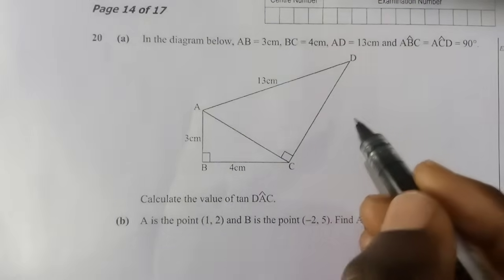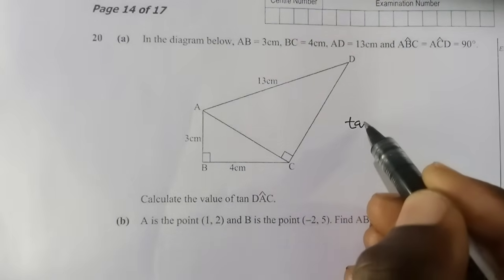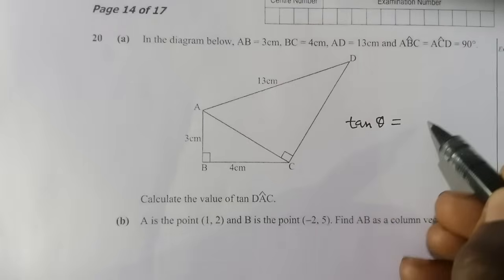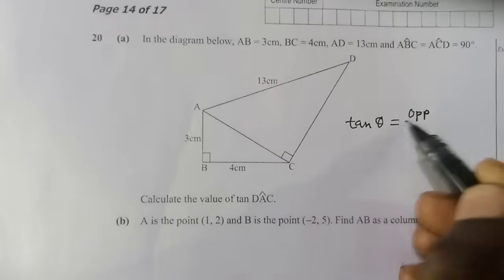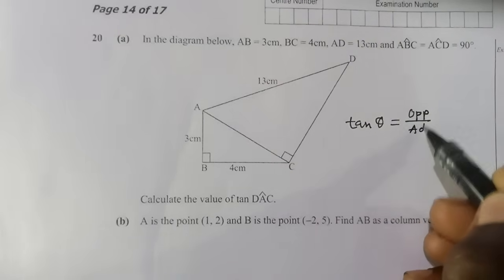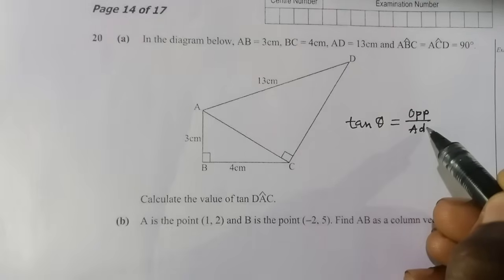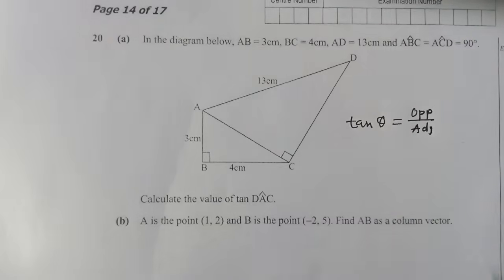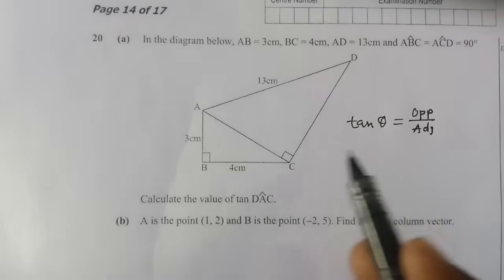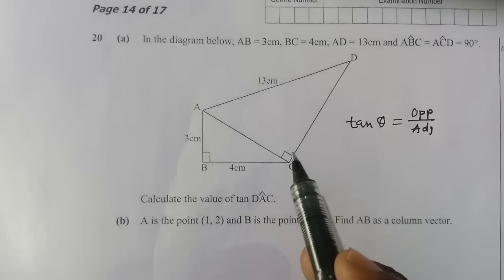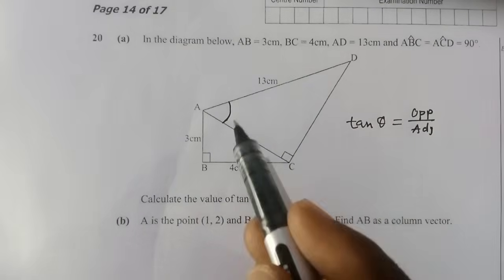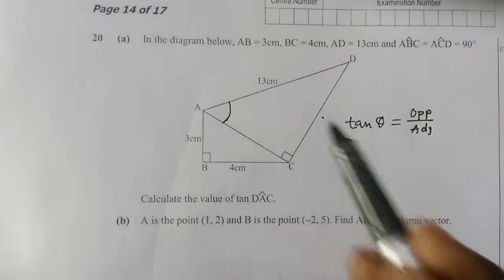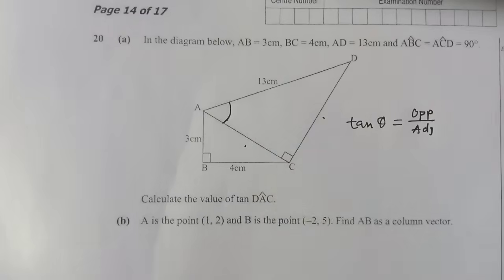We know that tan theta is equal to opposite over adjacent. Opposite over adjacent. This is what they want us to find. So what is our opposite? We don't have the opposite. Adjacent we don't have. So we need these two things.